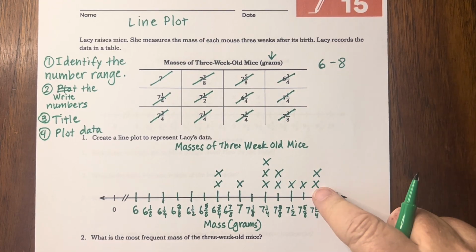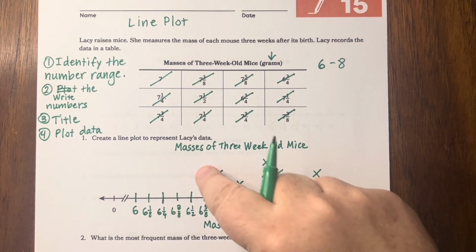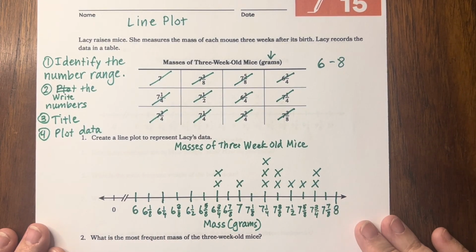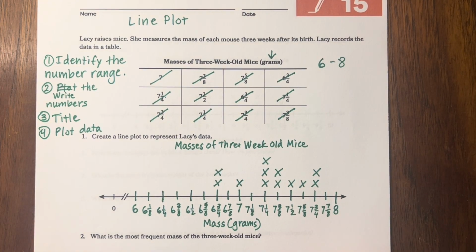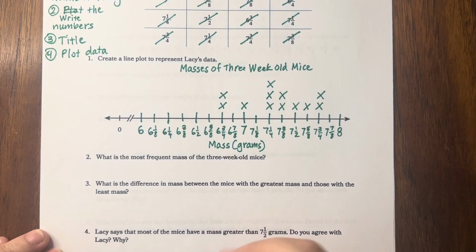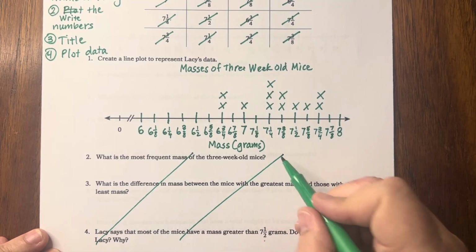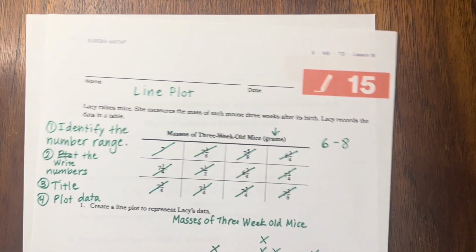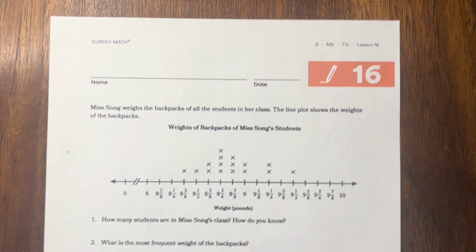Okay, so each of these X's stands for each of the mice. And then in lesson 16, we're going to talk about how to read this data and answer questions about it. We're not going to do that on this bottom page, so we're going to be skipping this part. Okay? All right. Let's go on to page 107, lesson 16.